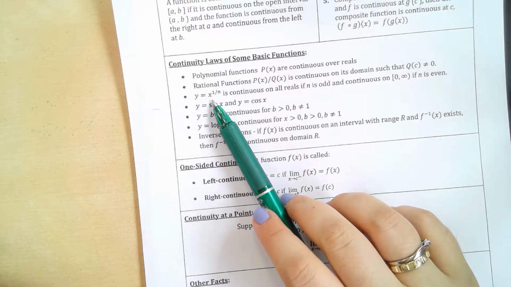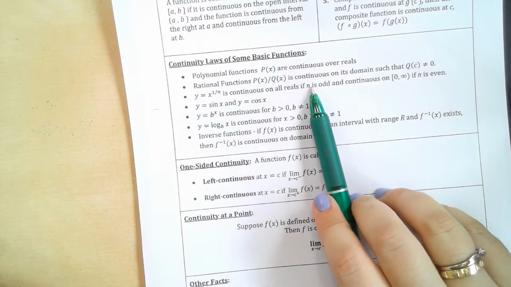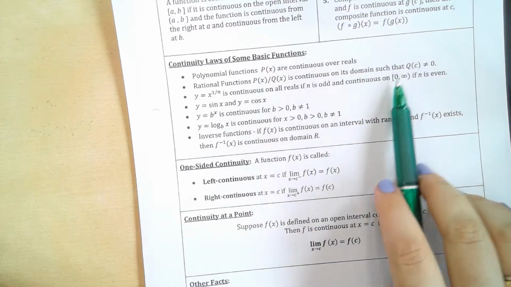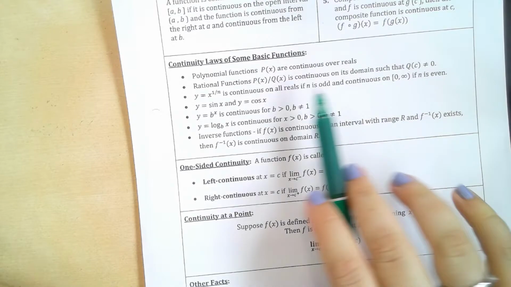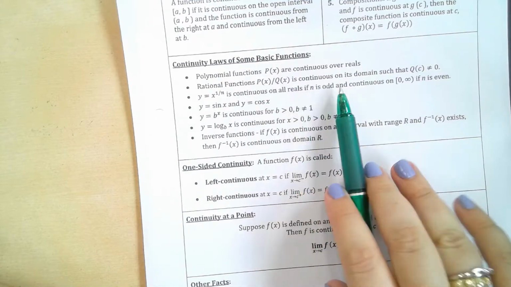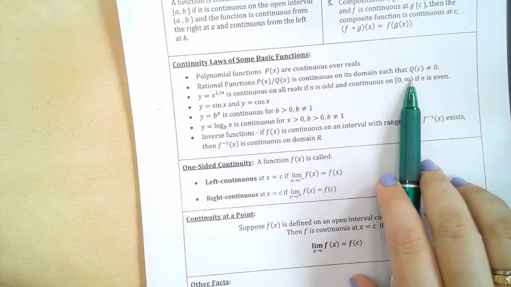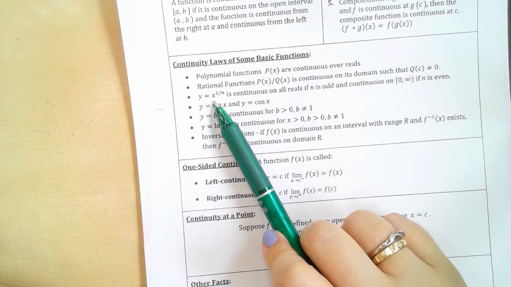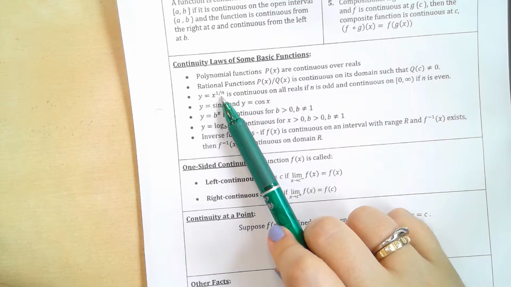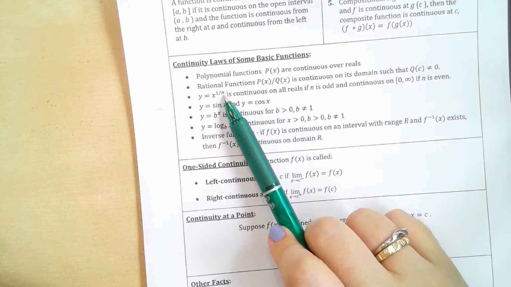Y equals x to the 1 over n is continuous from 0 to infinity if n is odd. It's continuous on all reals if n is odd, and continuous from 0 to infinity if n is even, right? So try graphing x to the 1 over 2 and x to the 1 over 3, to see the difference of those.